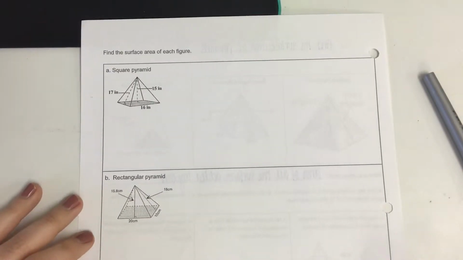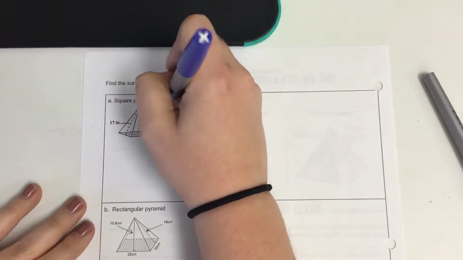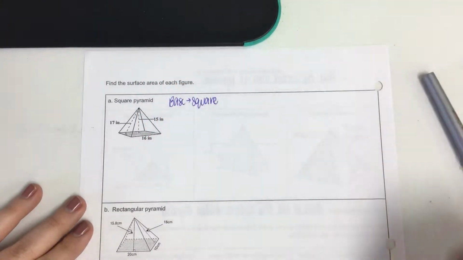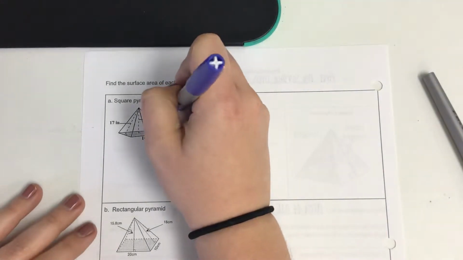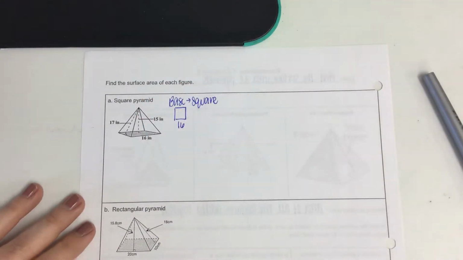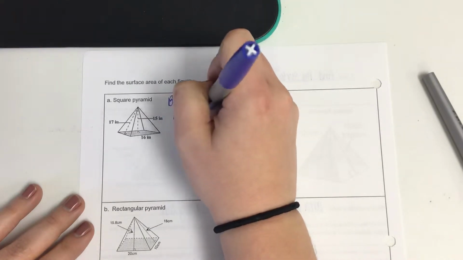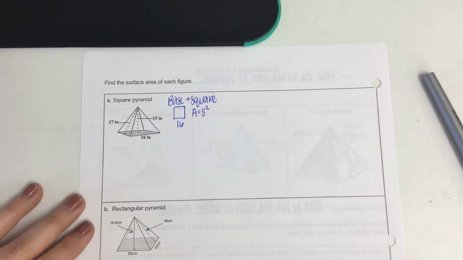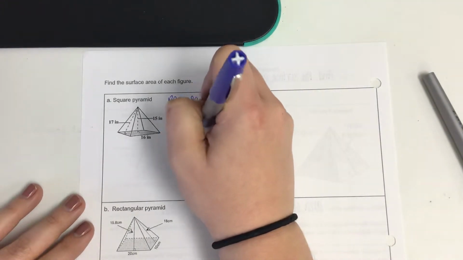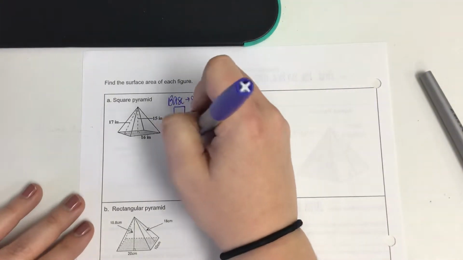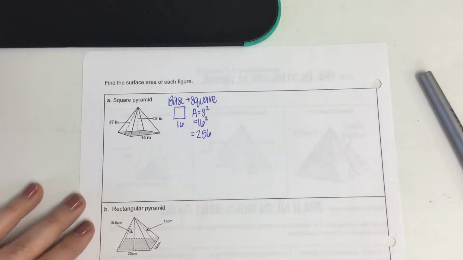Okay, so a square pyramid has a base that is a square. So with my square, we see that the length of our square is 16. Then we need to find the area of the square. Our formula for the area of a square is A equals S squared, where our S is 16. So we have 16 squared, and 16 squared is 256. So there's the area of our base.